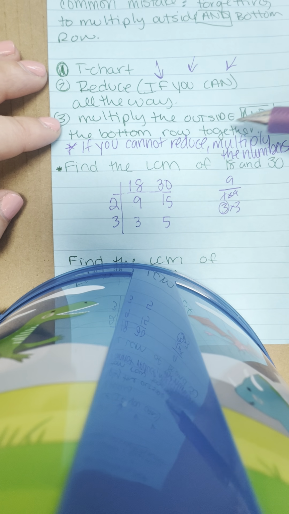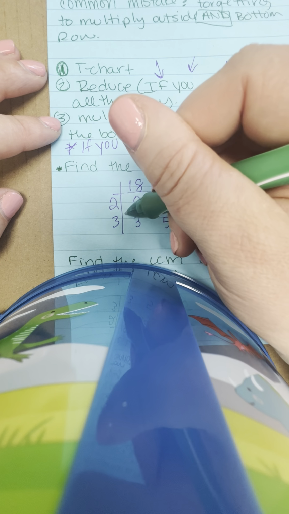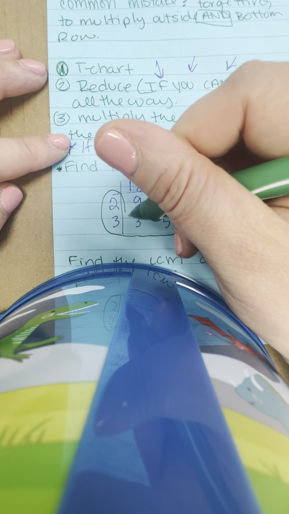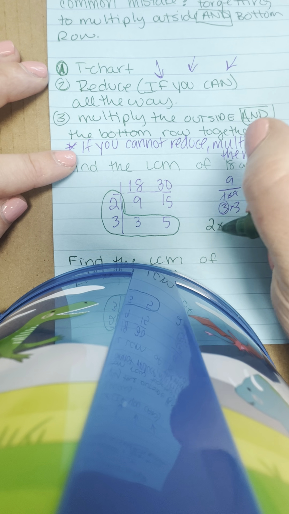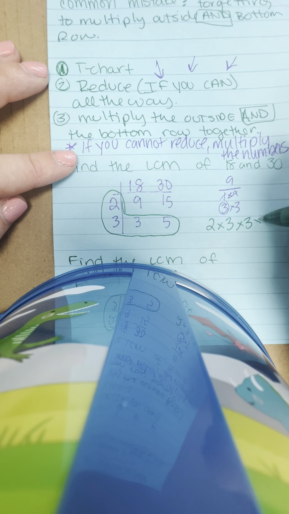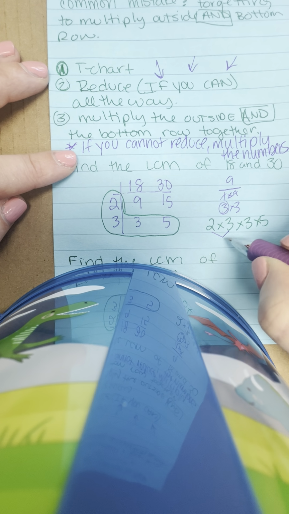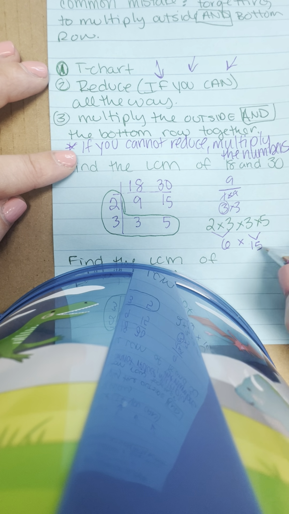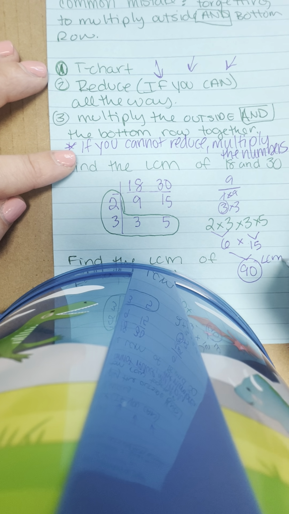Step 3 says multiply the outside and the bottom row together. And this actually looks like an L for least common multiple. So you're going to do 2 times 3 times 3 times 5. So we have 2 times 3 is 6, and 3 times 5 is 15. And 6 times 15 is 90, and that is your LCM.